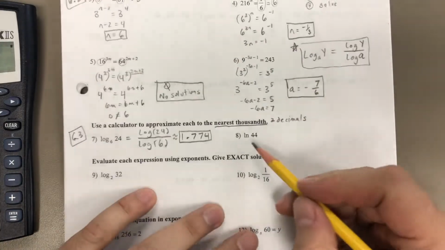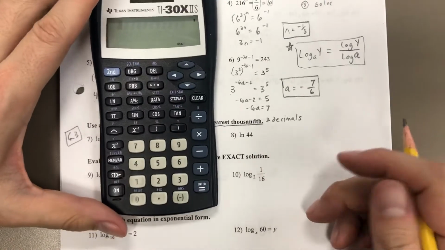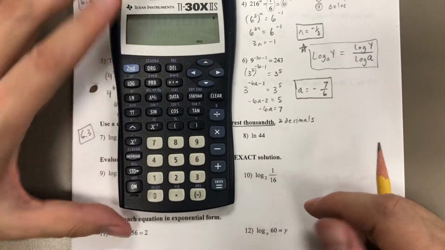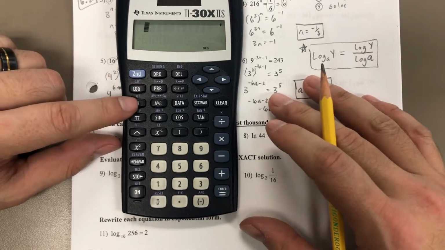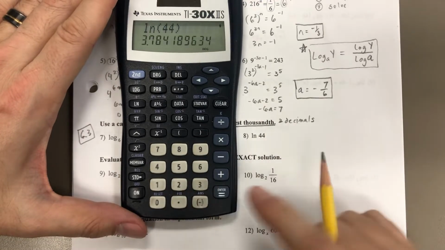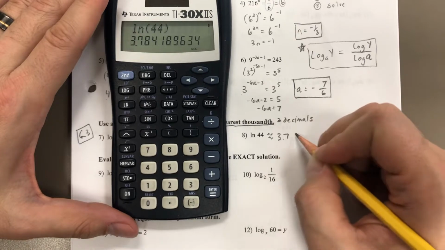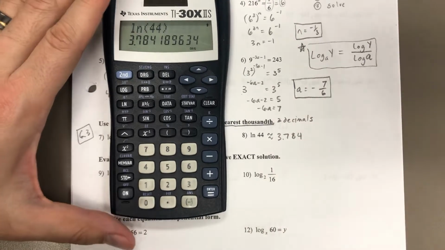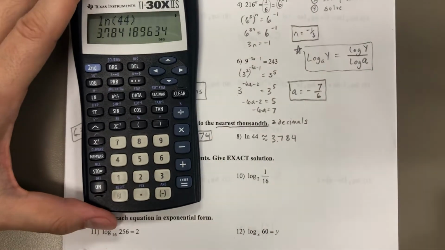The next thing is the natural log. Natural log of 44, that's what that LN stands for, natural log. The natural log button is usually found right around the same place as the log button. Here's the log button, and the LN button's right below it. You just type in the number 44 and then enter, and we get our answer. It's going to be about equal to 3.784. It's the same on this calculator, right by the log button is the LN button.